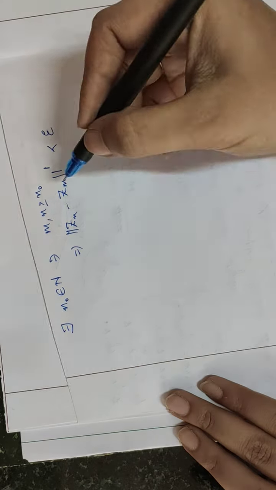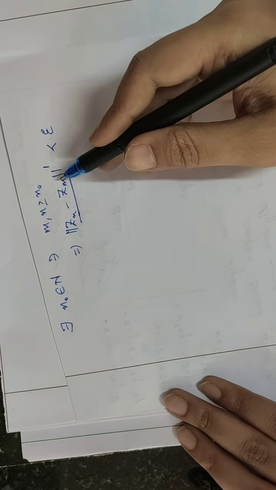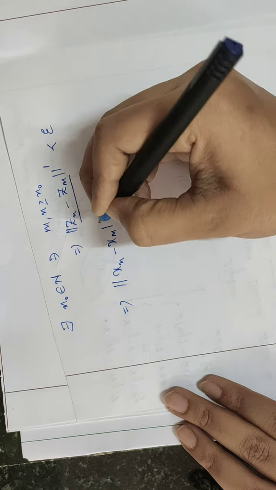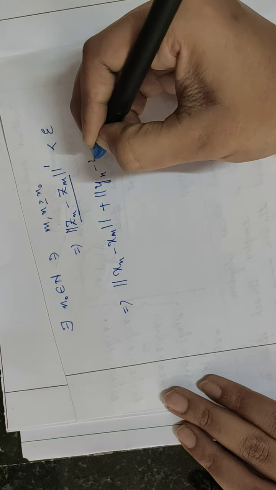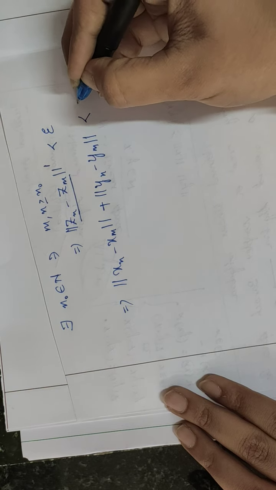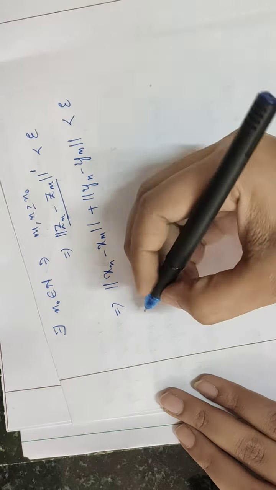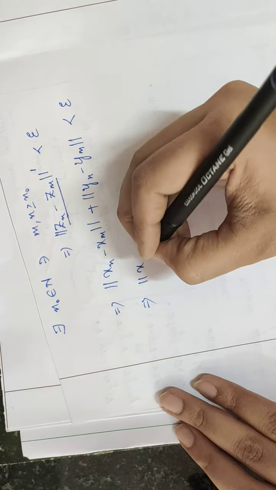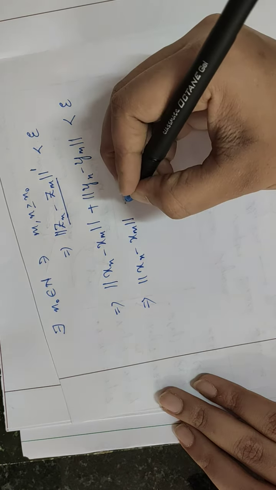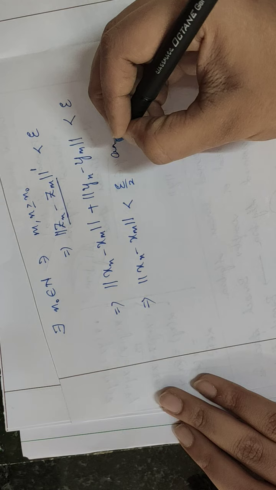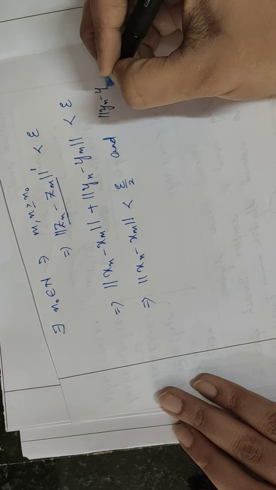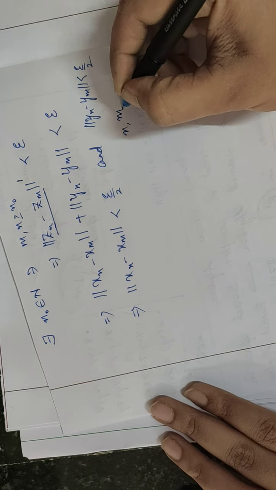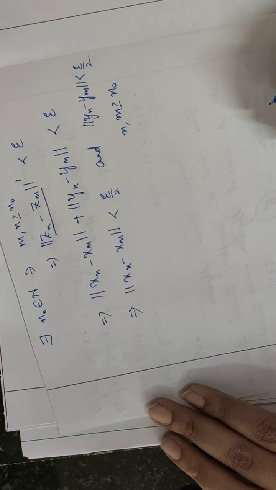So now I know what is Zn minus Zm. I can substitute here. So this implies norm xn minus xm plus norm yn minus ym will be less than epsilon, right? So if the sum of these two is less than epsilon, then I can say that norm xn minus xm will be less than epsilon by 2, and norm yn minus ym is also less than epsilon by 2, where your n and m will be greater than or equal to the point n0, right?